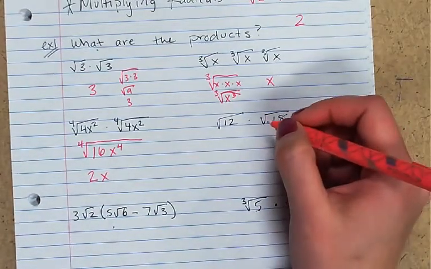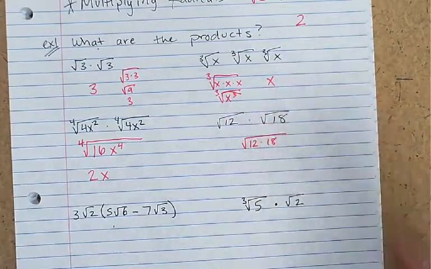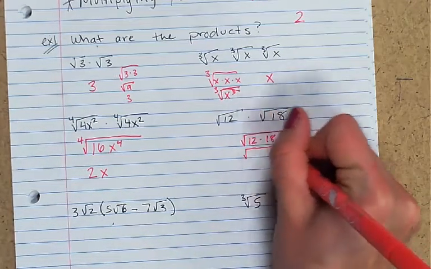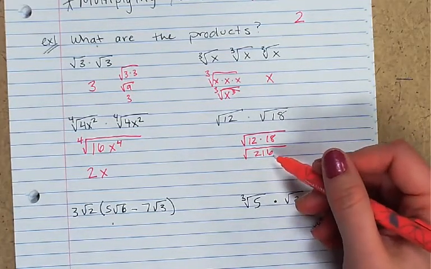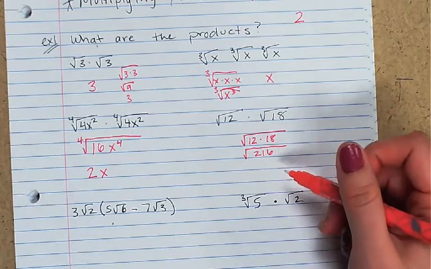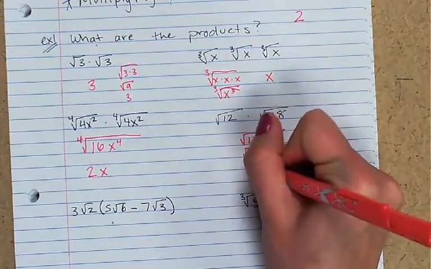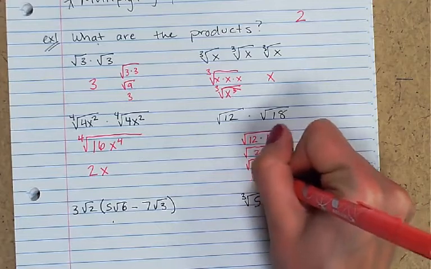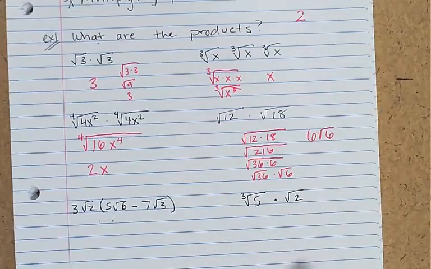On this one we have the square root of 12 times the square root of 18. We can combine that into the square root of 12 times 18, which is 216. Let's see if we can simplify it. Are there any perfect squares that go into 216? Numbers like 4, 9, 16, 25, 36, and 49, and so on. And 36 goes into 216, so I can break this up into the square root of 36 times 6. The square root of 36 is 6, so our final answer here is 6 root 6.